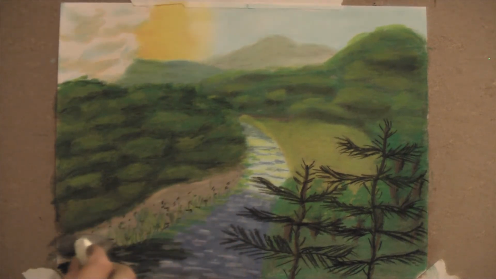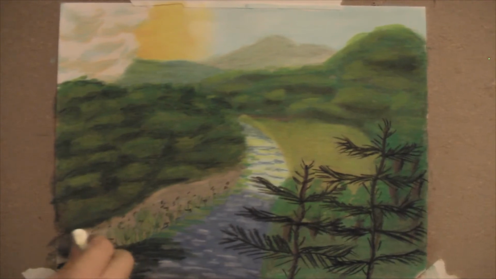So we've done our grass. I'm going to add a little bit more white to this rock so that it kind of stands out a little bit.